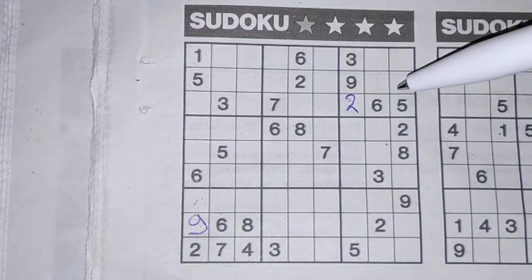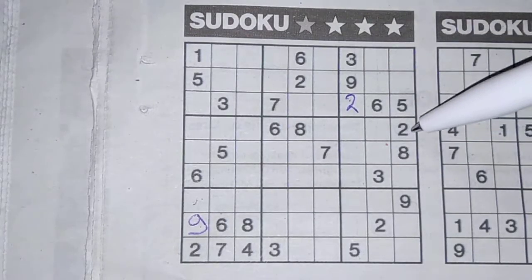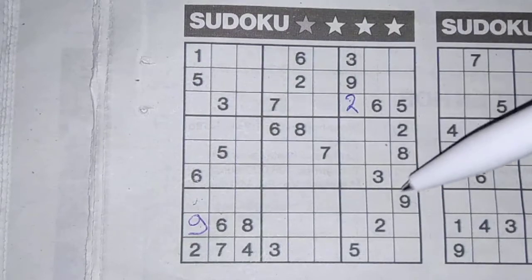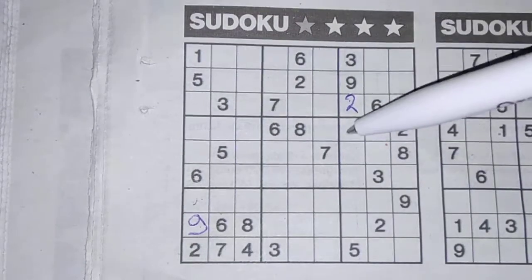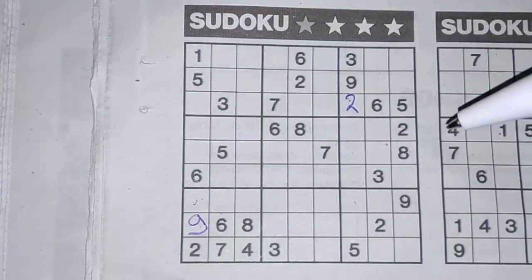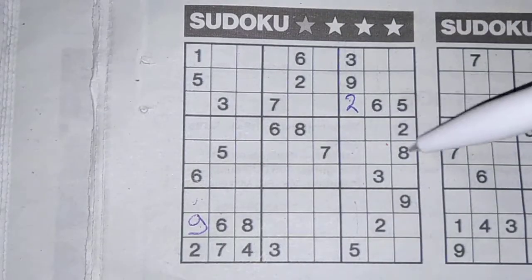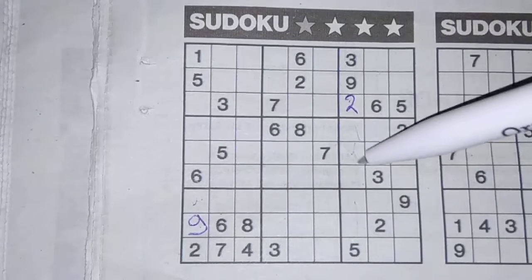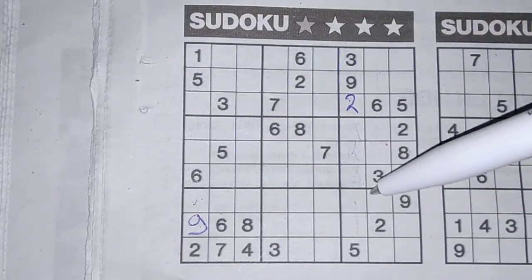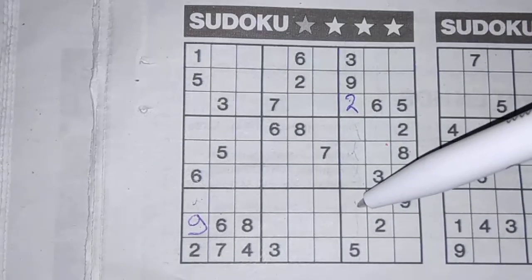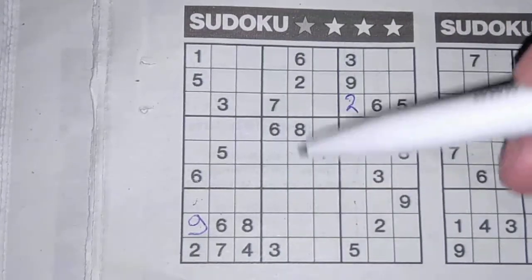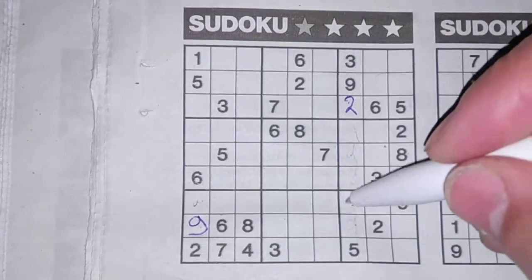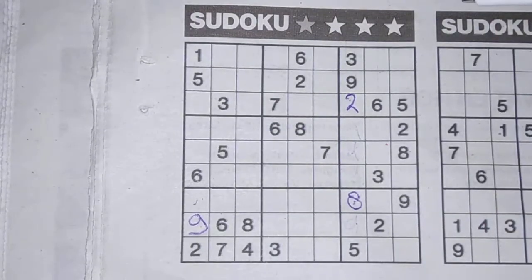8. In this column, 5 missing numbers. One of the missing numbers is an 8. I see here an 8, so no 8 in these 3 boxes. So the 8 could be here or could be there, but I see here an 8. No 8 there. 8 should be here.